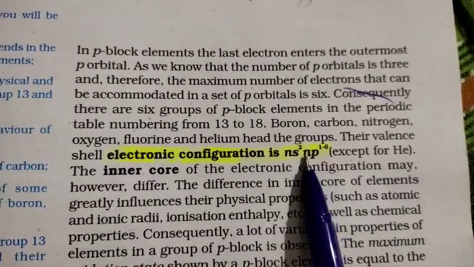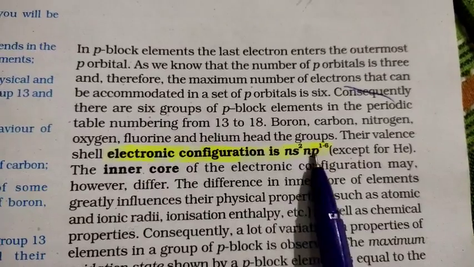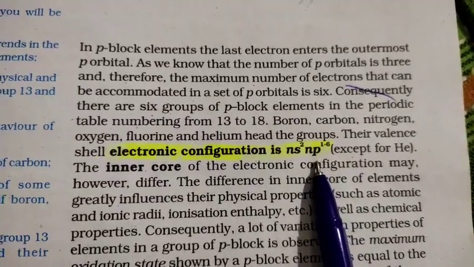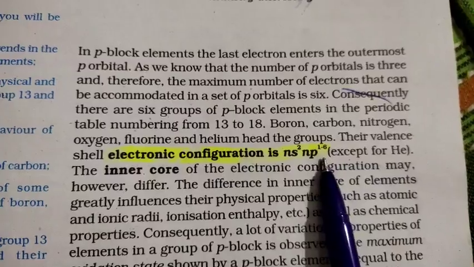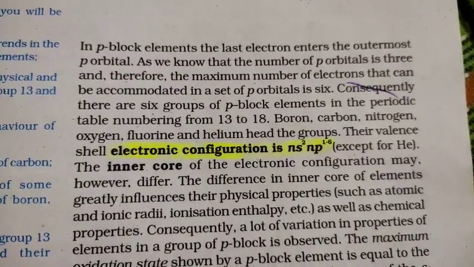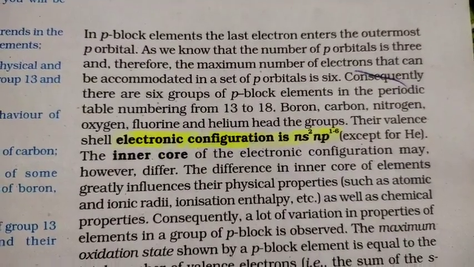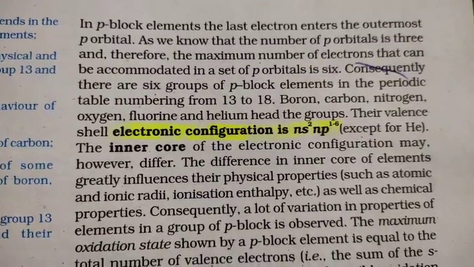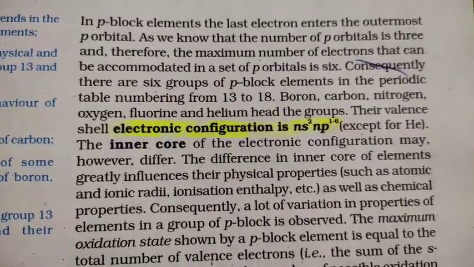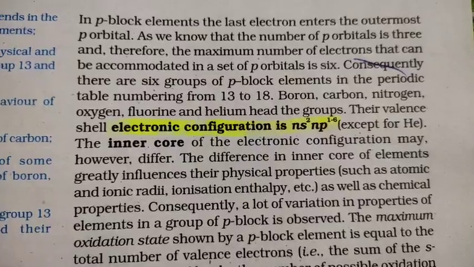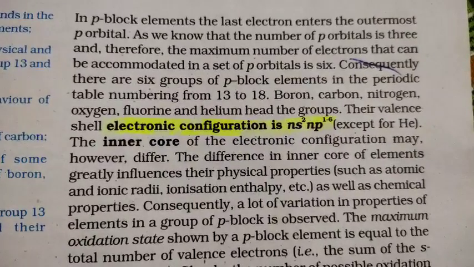Because if we talk about the whole periodic table, p orbitals can have maximum 6 electrons. In one case like 2p1, the next electron will be 2p2, 2p3, 2p4, like that, 3p1, 3p2, 3p3, up to 3p6.